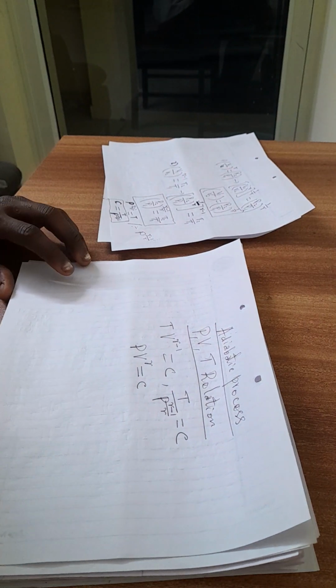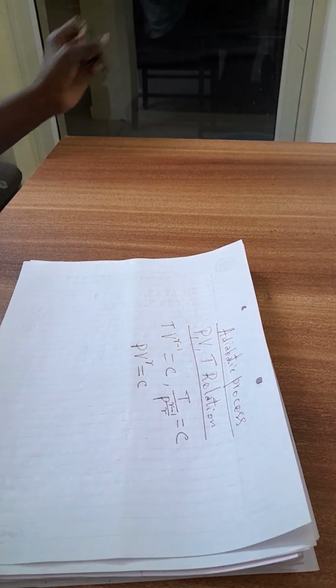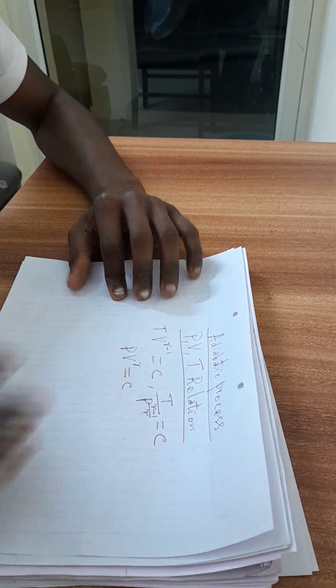These are the three relations that we have for the adiabatic process, and we will use them many times.